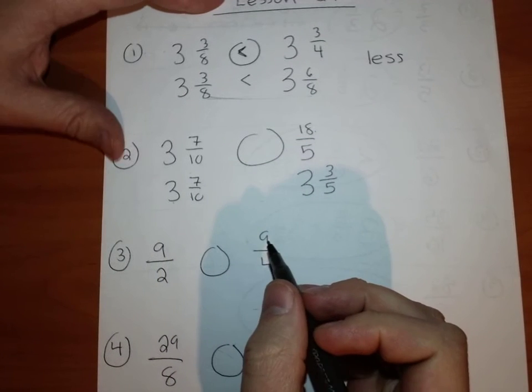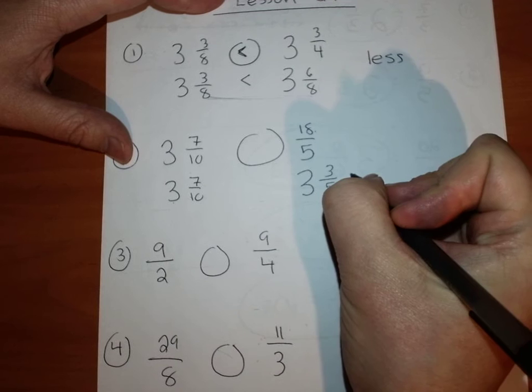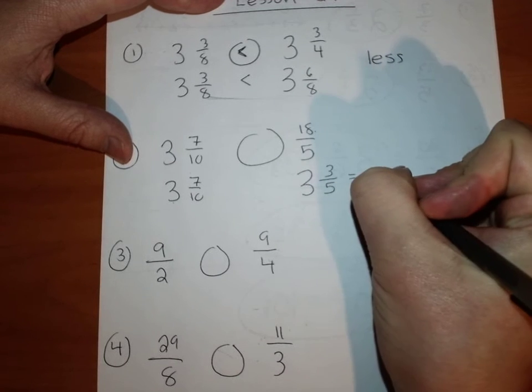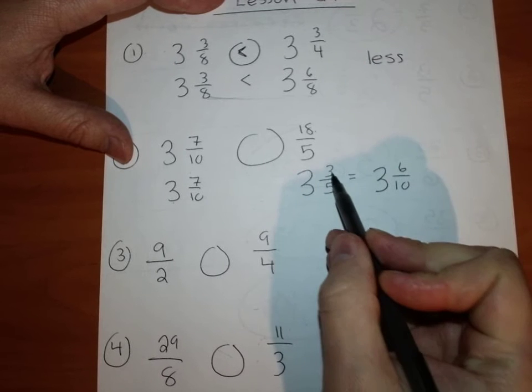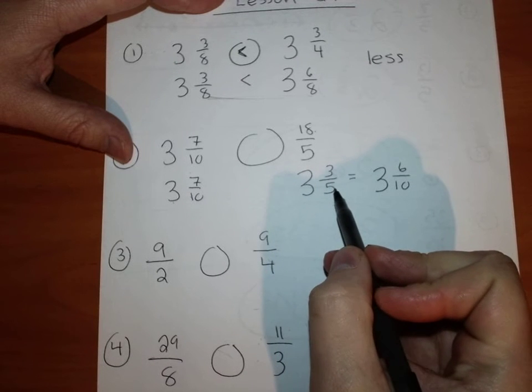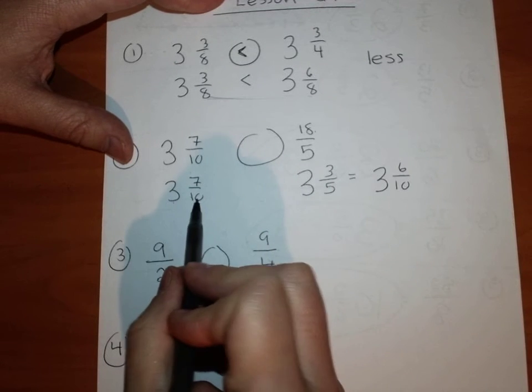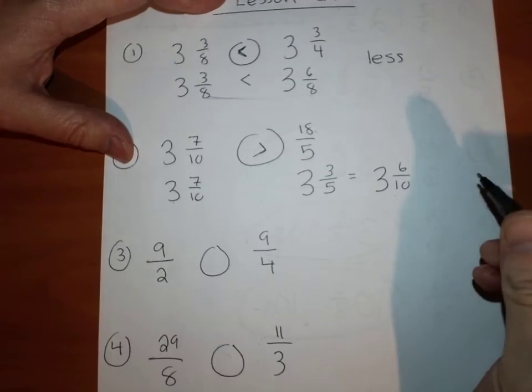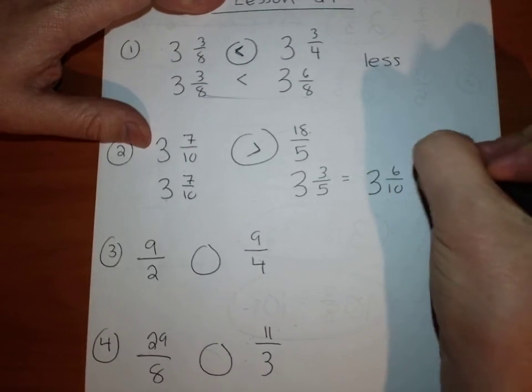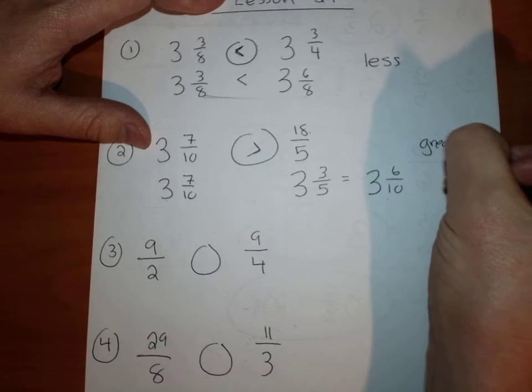I can equal out the denominators again. I'm going to change the 3 and 3/5 to 3 and 6/10. See, I doubled both of these to get 6/10. And now what's bigger, 7/10 or 6/10? 7/10 will be our winner. So this one is greater than.